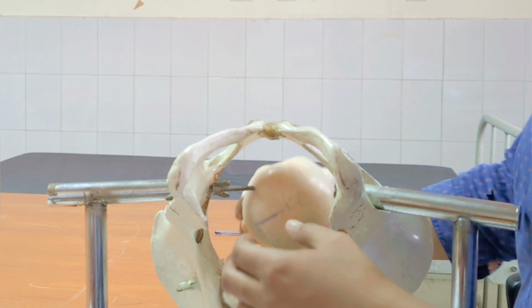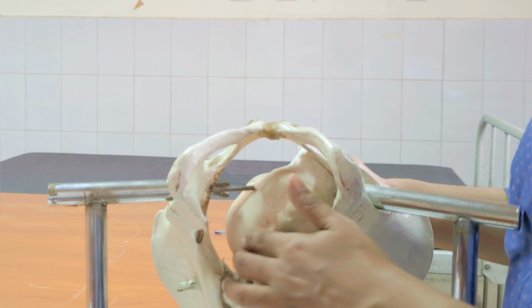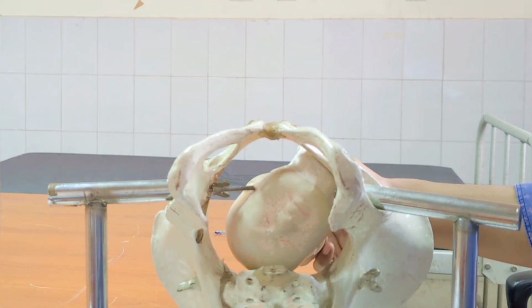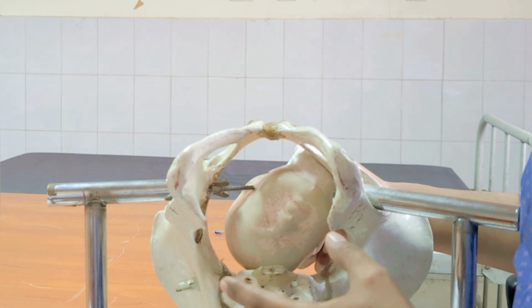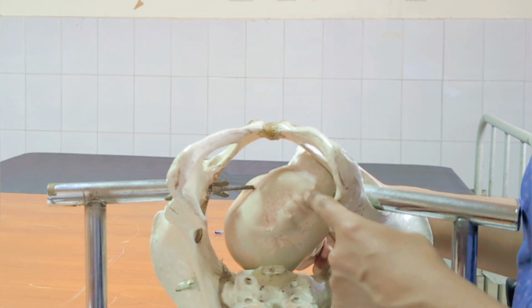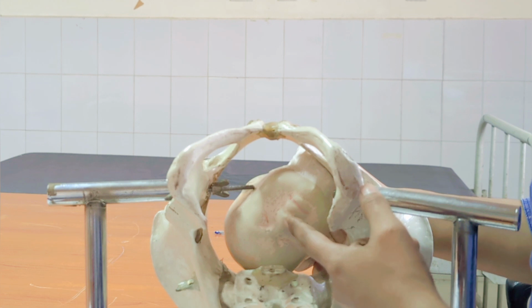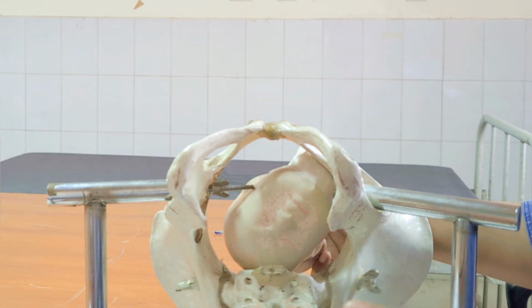So if you have a head, this is a very hard part, but the face is a very soft part. So talking about this face, we have to assess a few things. We have to feel for the mouth, the alveolar margins inside the mouth, the nose, the malar eminences, and then you can feel for the supraorbital ridges.